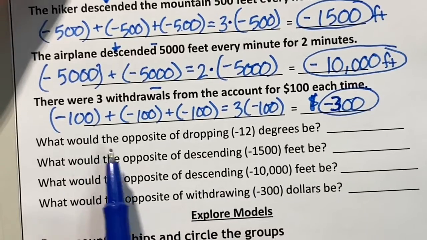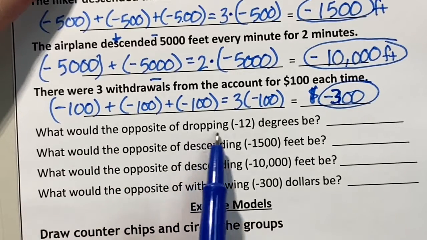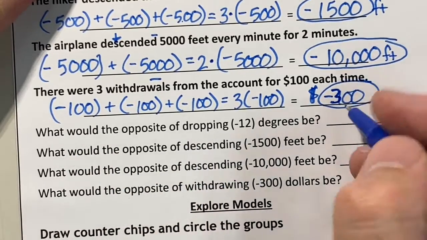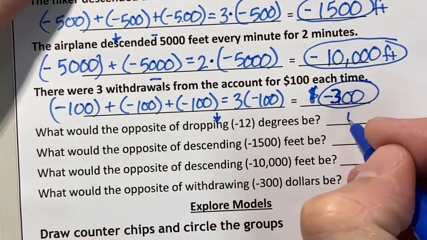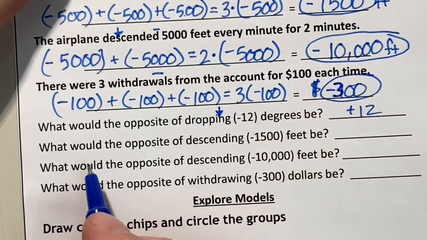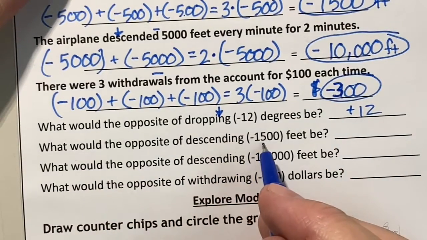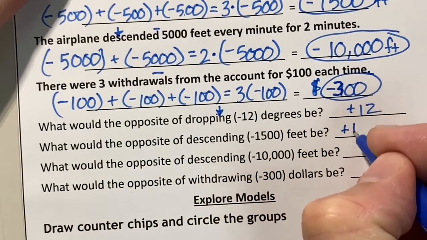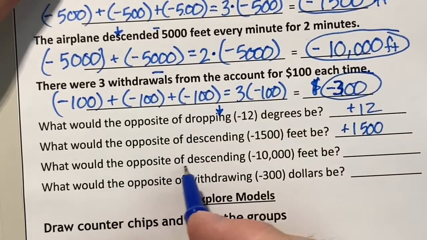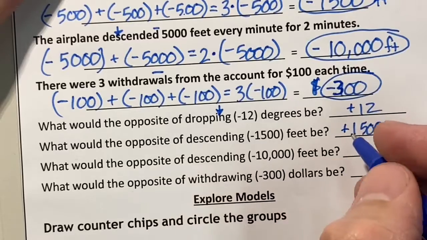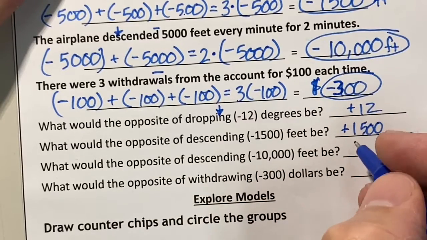Okay, just some quick questions here. What's the opposite of dropping 12 degrees? The opposite of dropping 12 degrees would be adding 12 degrees. What's the opposite of descending 1500 feet? It would be ascending. The opposite of descending 10,000 feet would be ascending.